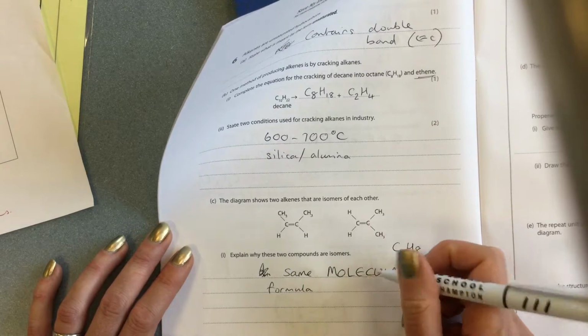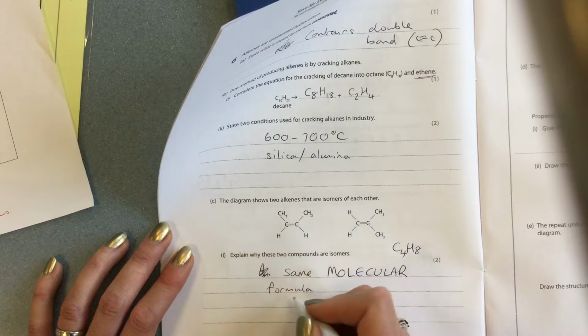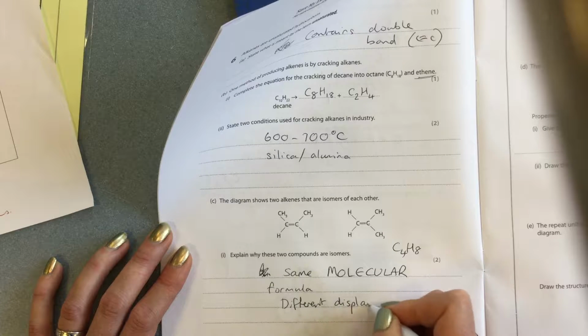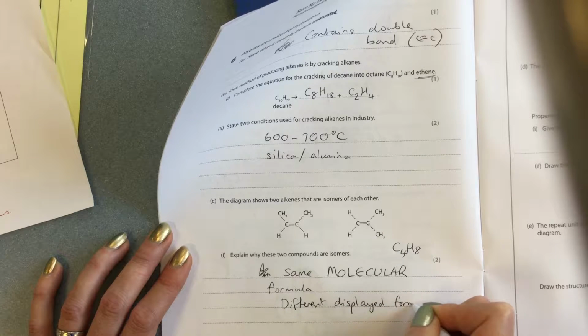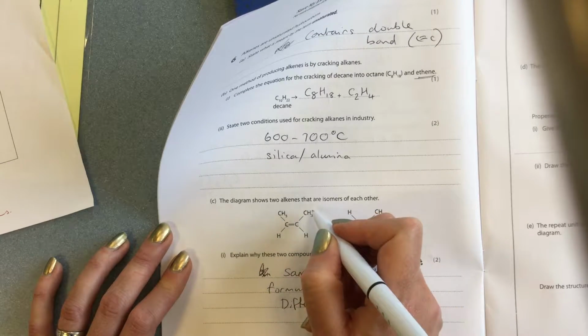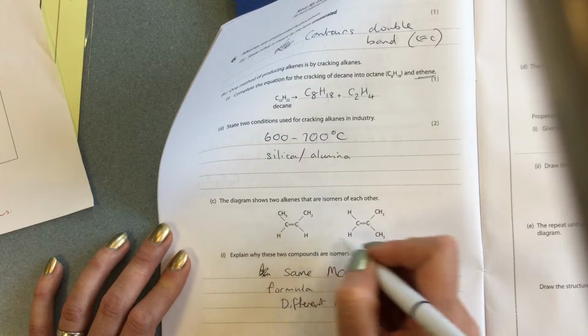That's a molecular formula. What they don't have is the same displayed formula, because you can see that actually their carbons, even though they both got 4 carbons, they're not in the same order as each other, and the double bonds in a different place.